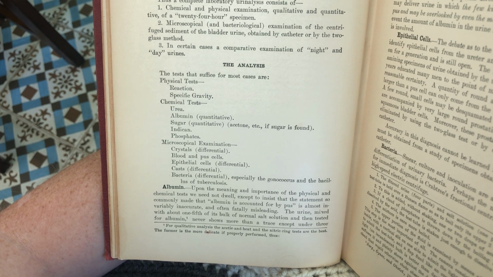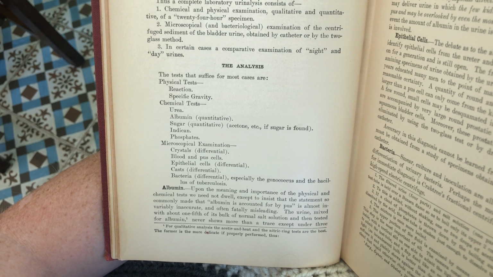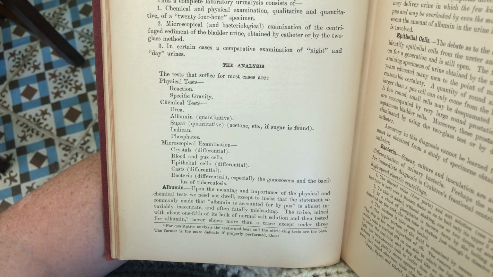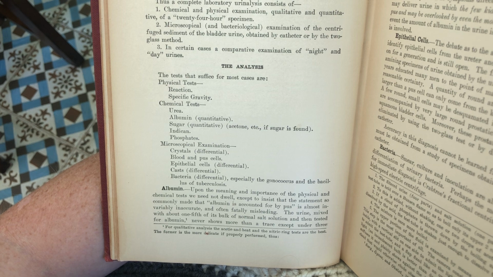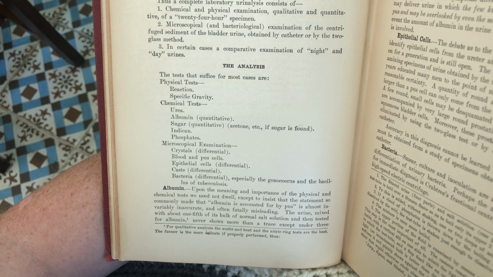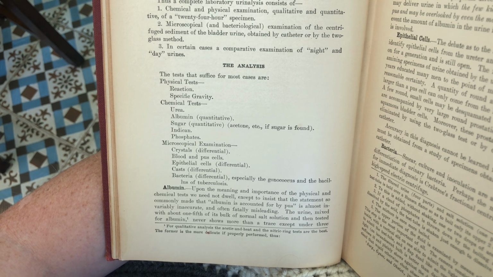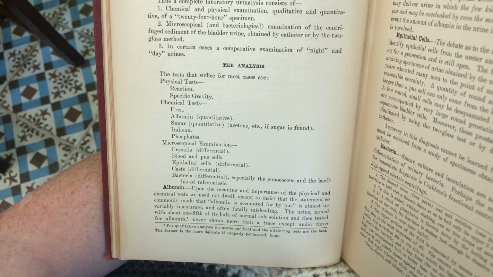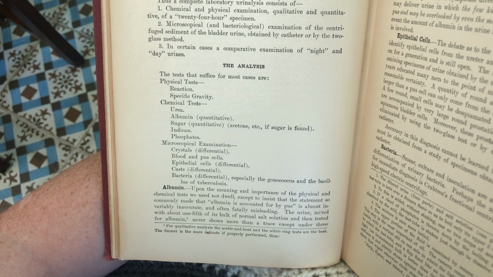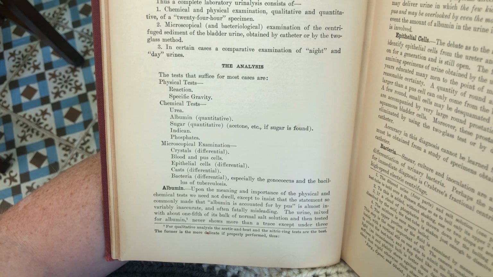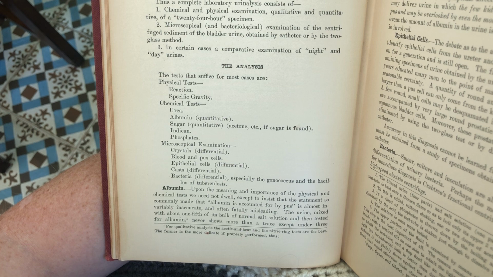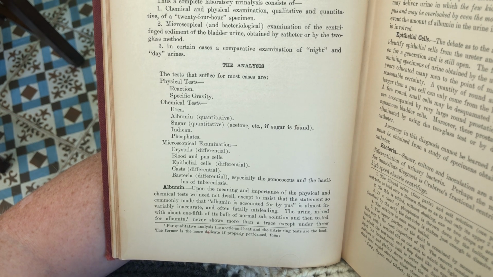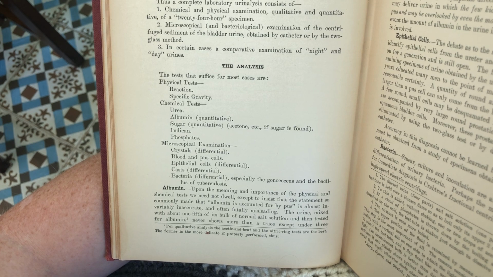Albumin. Upon the meaning and importance of the physical and chemical test, we need not dwell, except to insist that the statement so commonly made, that albumin is accounted for by pus, is almost invariably inaccurate and often fatally misleading. The urine is mixed with about 1/5 of its bulk of normal salt solution and then tested for albumin. For qualitative analysis, the acetic and heat and the nitric ring test are the best. The former is the more delicate if properly performed.